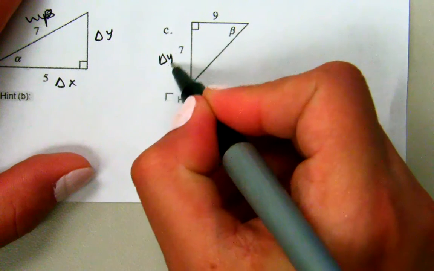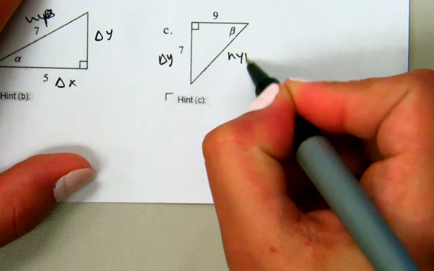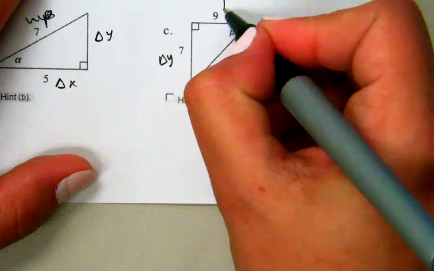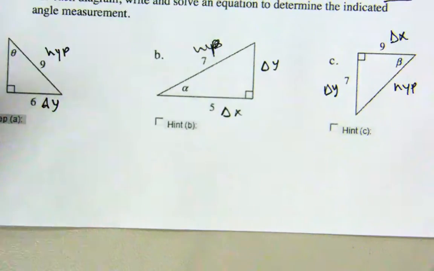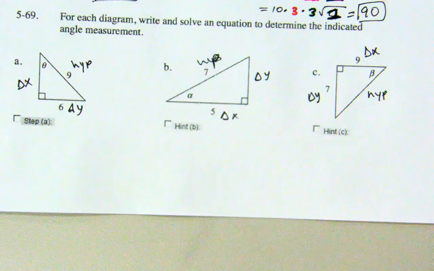And then here's your angle. This is your change in y. That one's your hypotenuse because it's across from the 90. So this must be your change in x. All of these need to be written in your paper and then actually labeled. Please remember labeling is a point.